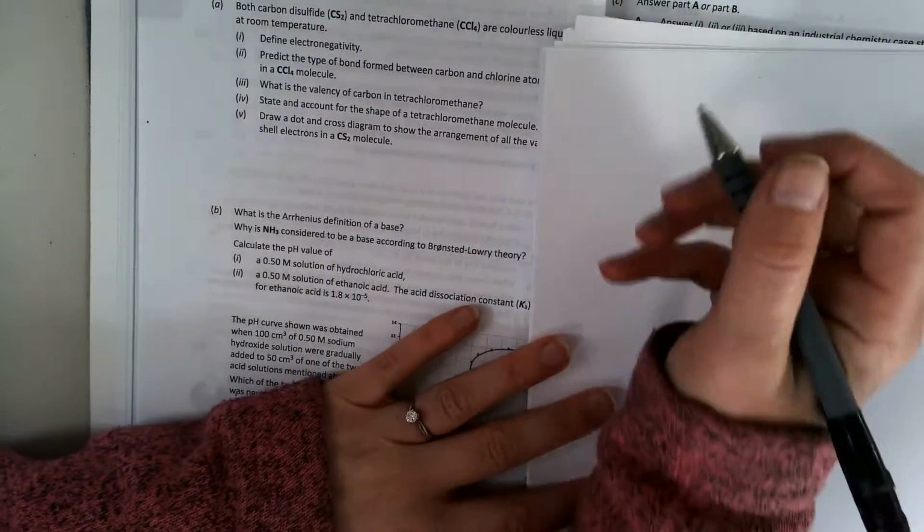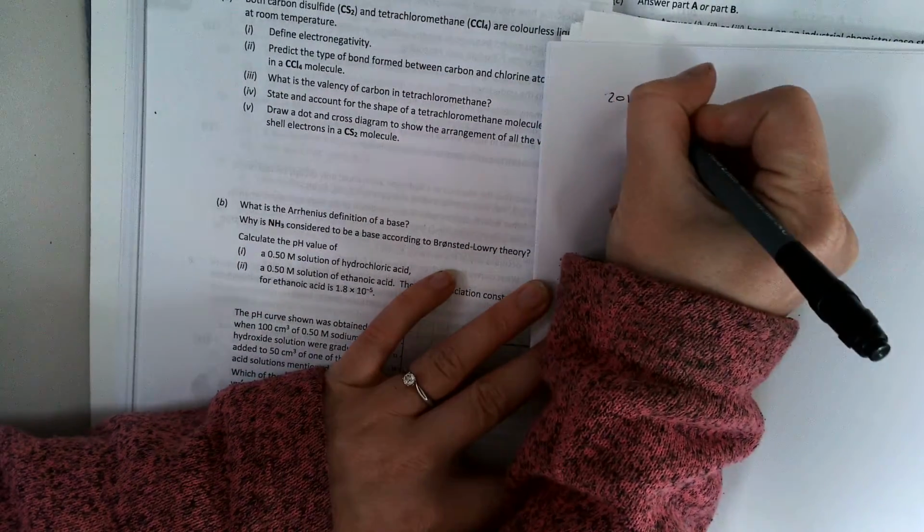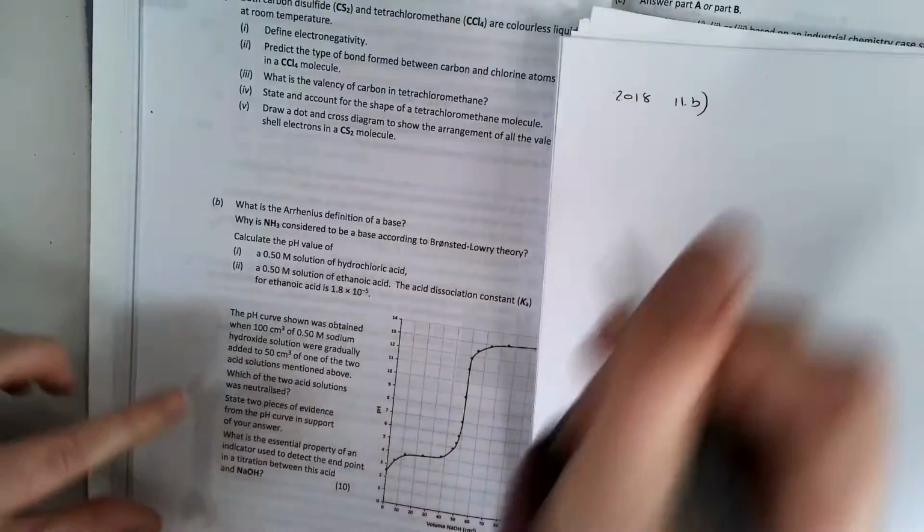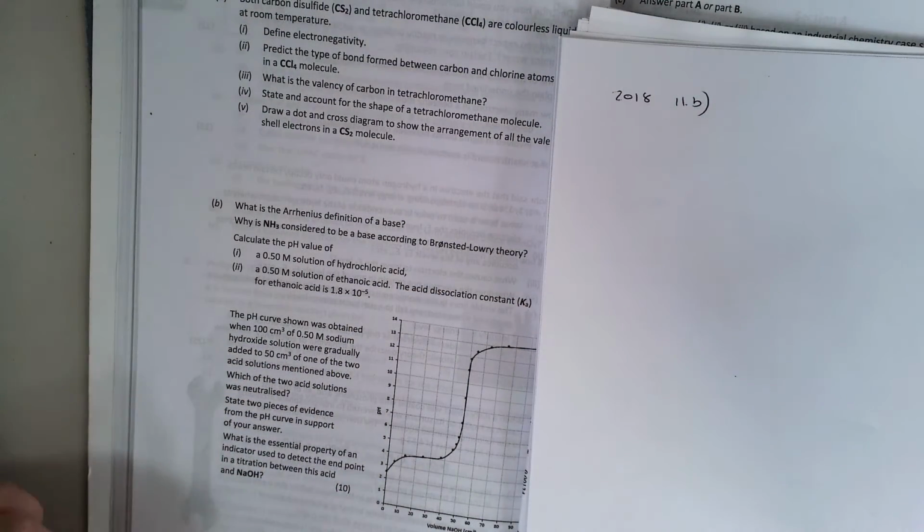So going to have a look here at 2018 11B. Now I think the problem was with the second part, but I'll just quickly fly through the first. Arrhenius' definition of a base: a substance that dissociates in water to produce OH minus ions.